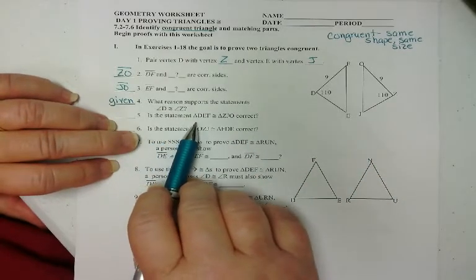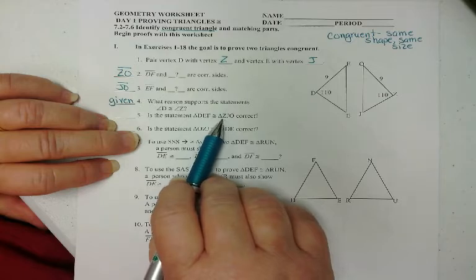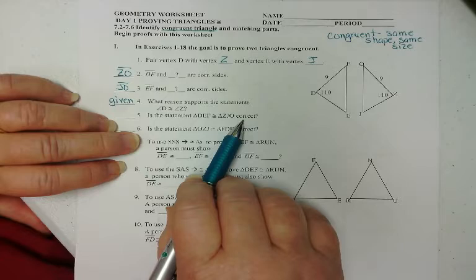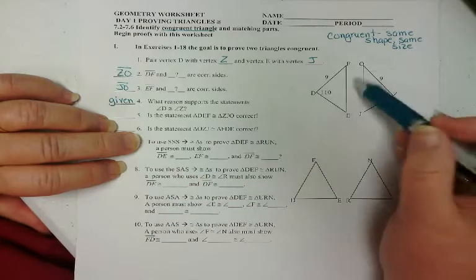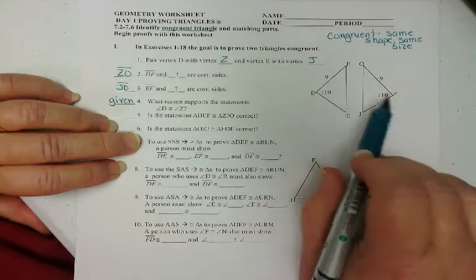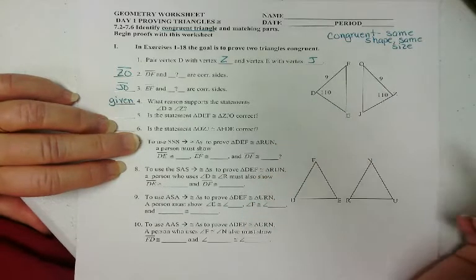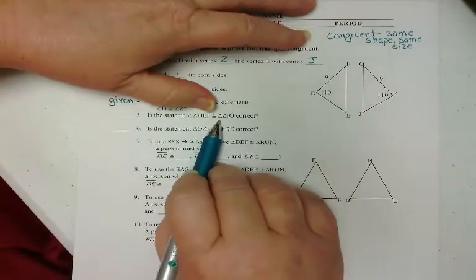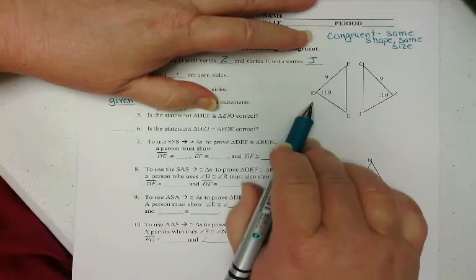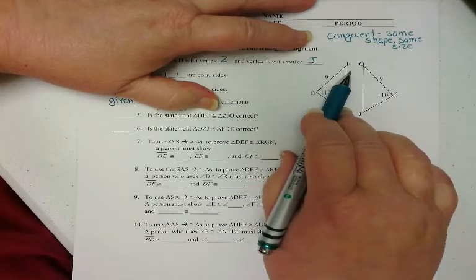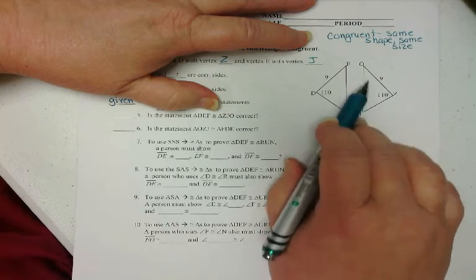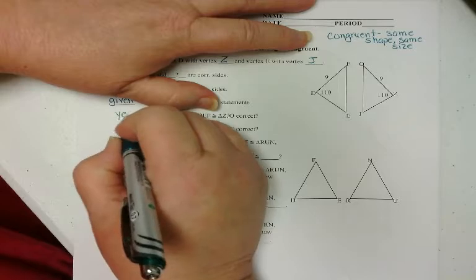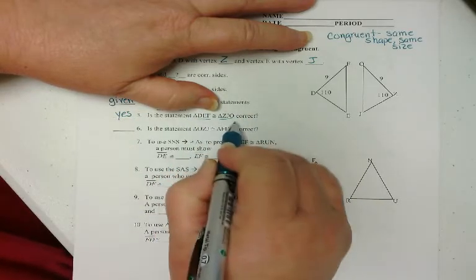Is the statement triangle DEF is congruent to triangle ZJO correct? Who picked those letters? Well, I don't know. Are all the sides equal? I only know these two. Are all the angles equal? I only know those. So I'm going to say, I don't know. But let's check and see if the letters correspond correctly. I think that's what they want us to look at. If I said DEF, would that correspond to ZJO? Yeah, those letters correspond. So I'm going to go ahead and say yes, because the letters correspond correctly.